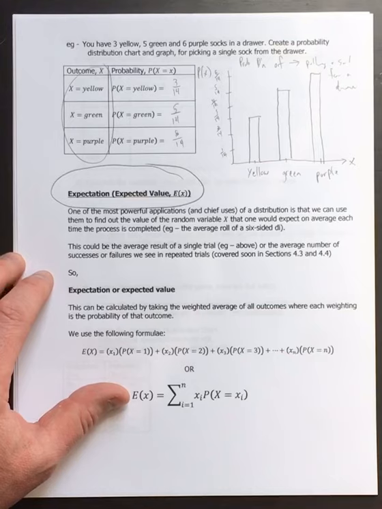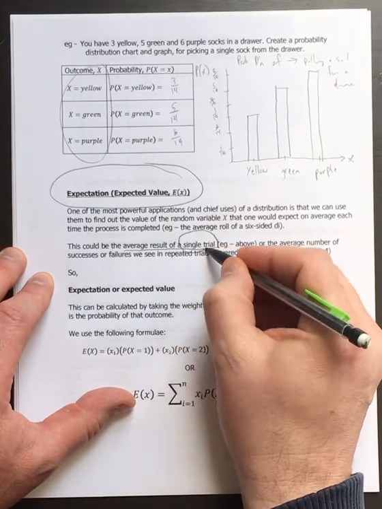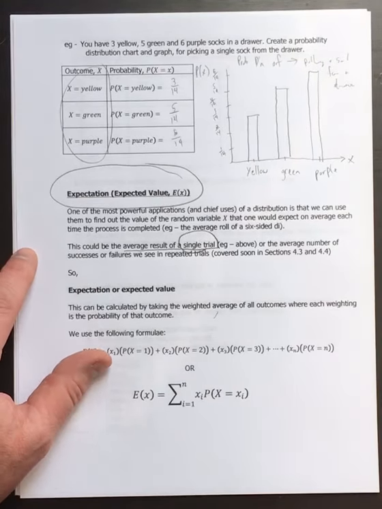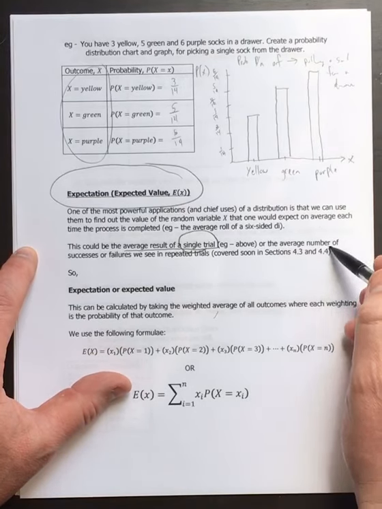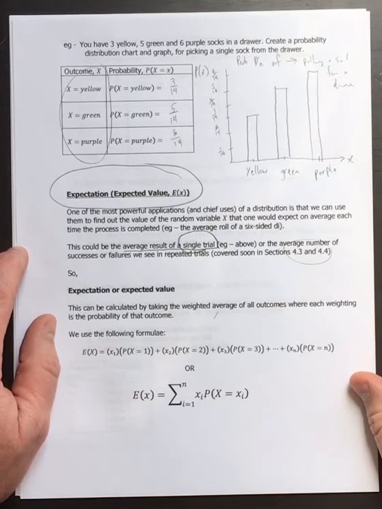So an expected value, again, is the average result of a single trial, which is what we're going to focus on mostly for this section, 7.1 and 7.2, or in the new textbook 4.1 and 4.2. 4.3 and 4.4, we're going to do repeated trials in our next couple of lessons, for the binomial distribution of probability that has to do with independent repeated events, and then the hypergeometric distribution, which has to do with dependent repeated events. In this case, we're just going to do one event. So it's an average value for one event. So that's what we're going to focus on.